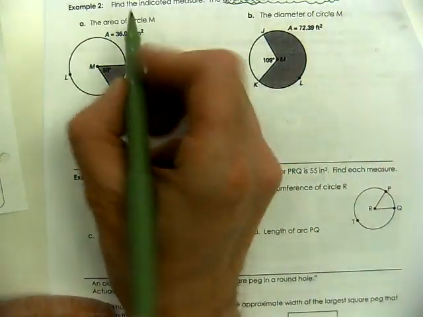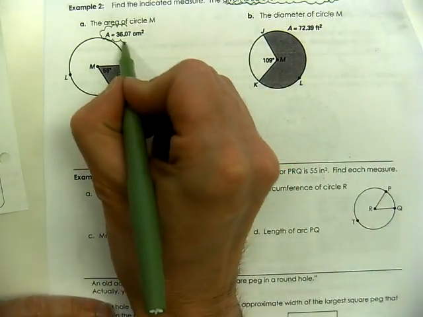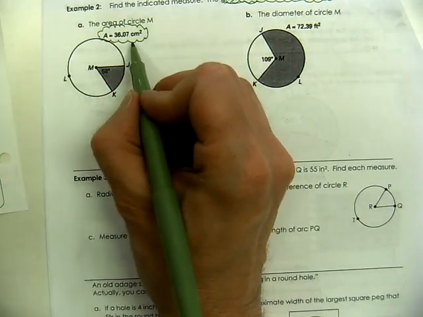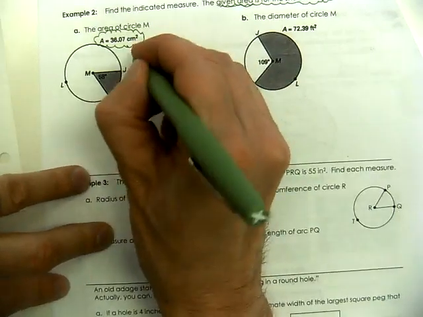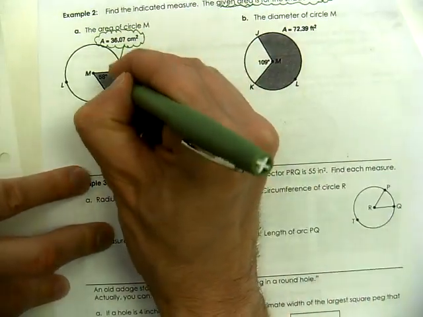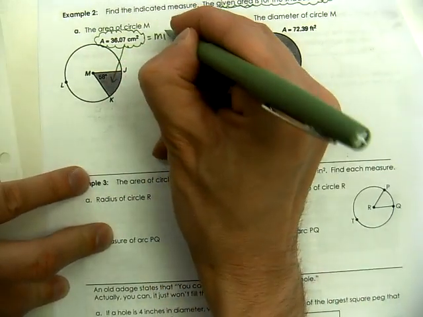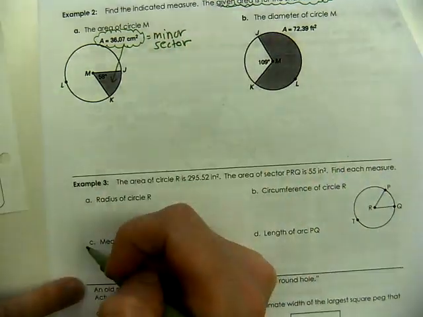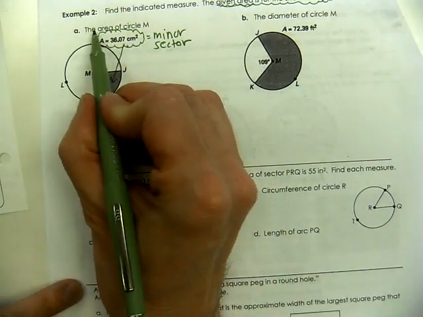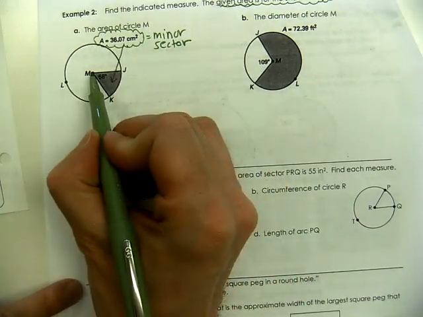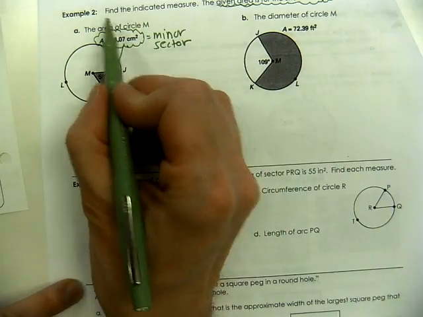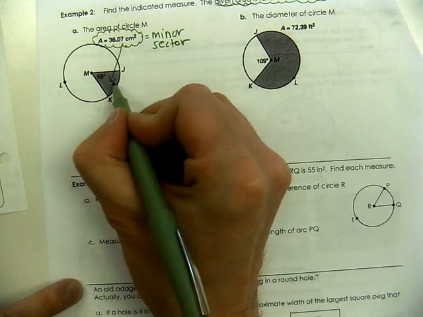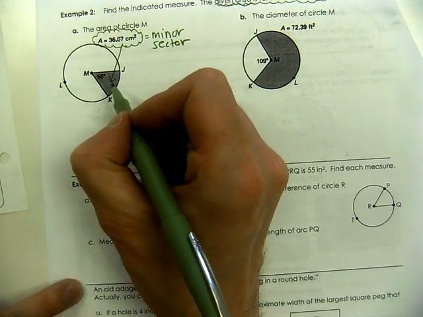Now they're parking it outside the circle. Here in part A, we have an area of 36.07. That is not the area of the whole circle. According to the directions, it belongs to the minor sector. So label that. That's the minor sector area. What they're asking us to find instead is the area of circle M. M is the center. That's the whole circle. So they're asking us for the total area. So we're starting off with the small shaded sector, and we're working backwards to find the total area.